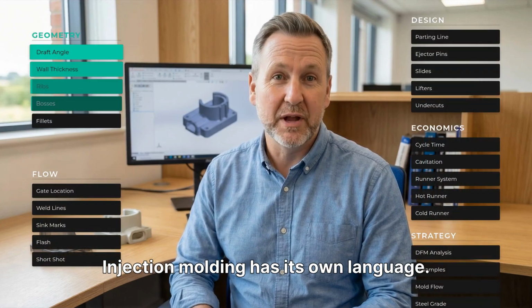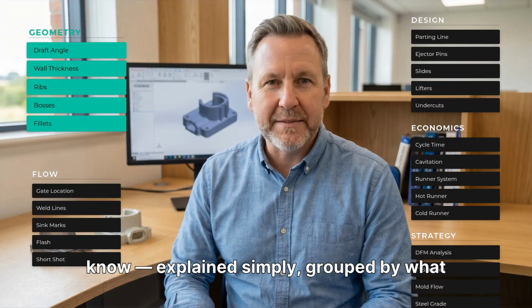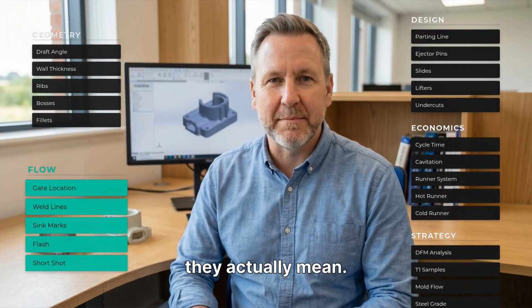Injection molding has its own language. Here are 25 terms every buyer should know, explained simply, grouped by what they actually mean.